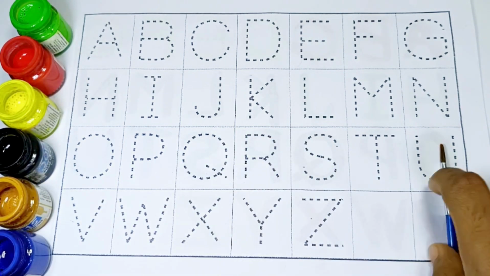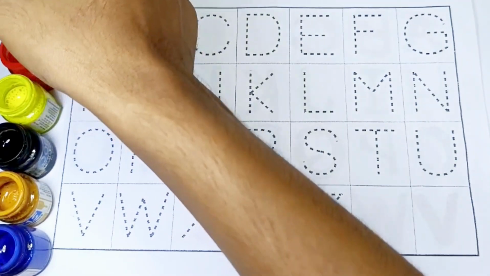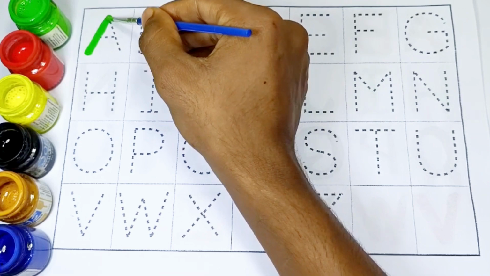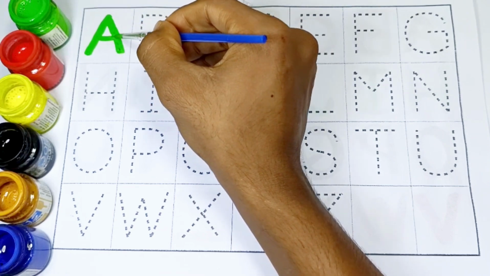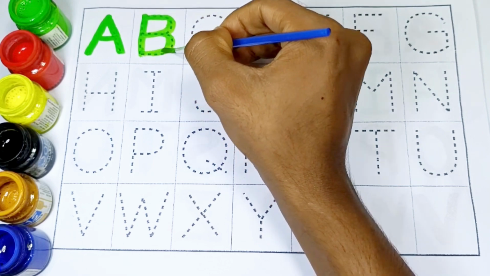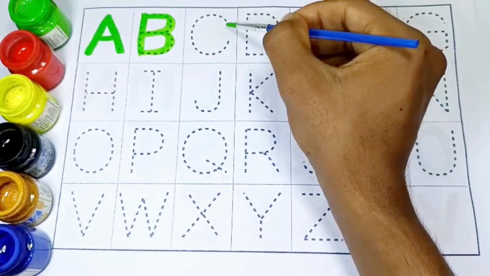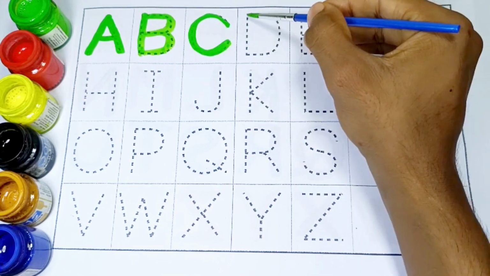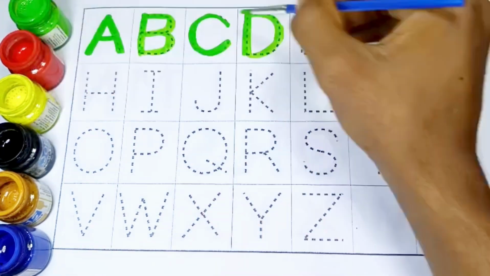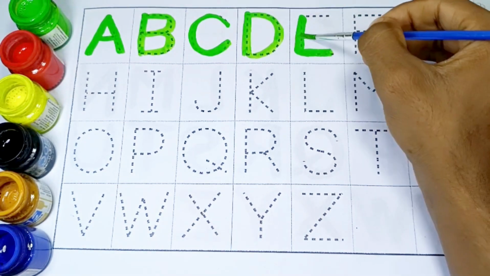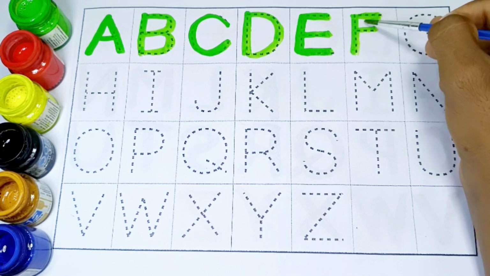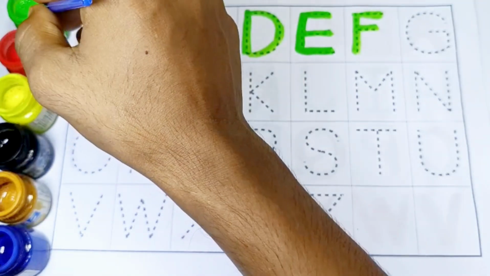Kids, now you draw A and use green color. A for apple. B for ball. C for cat. D for dog. E for elephant. F for fish.